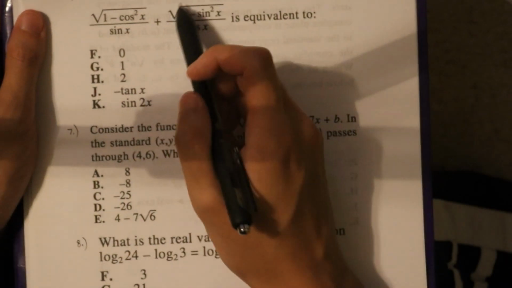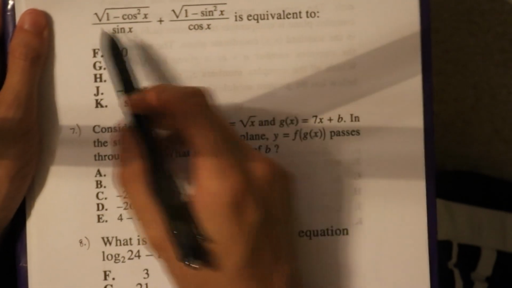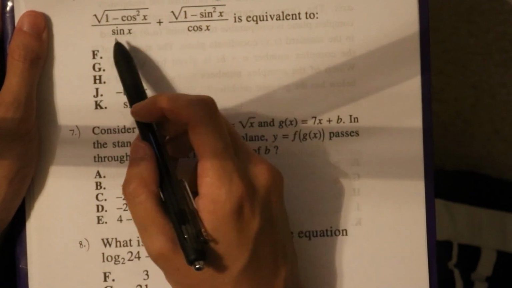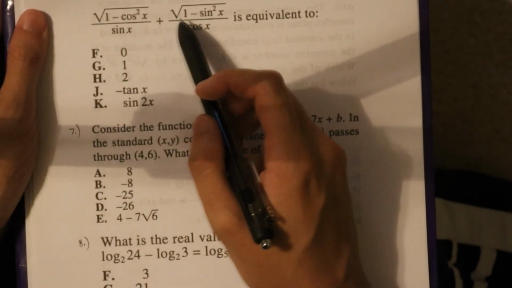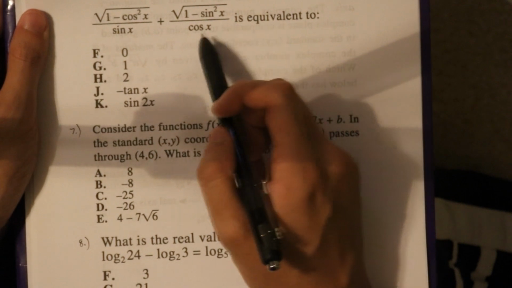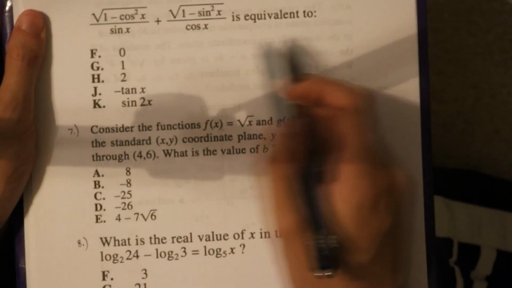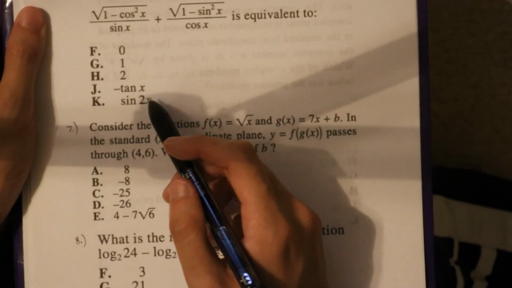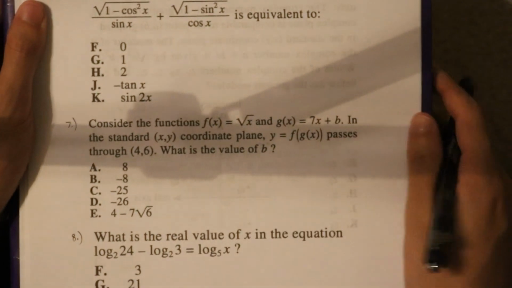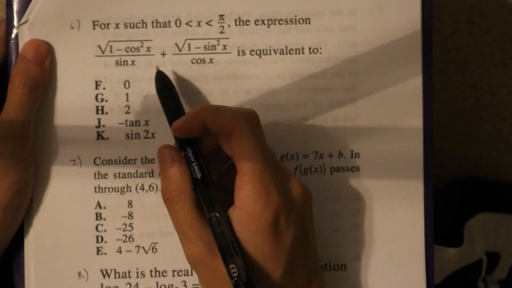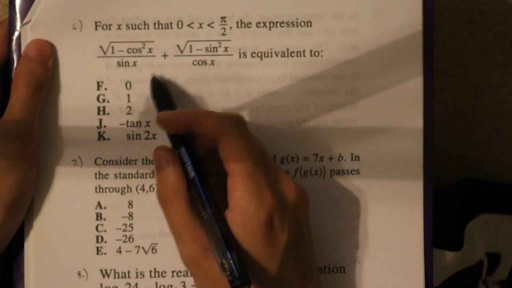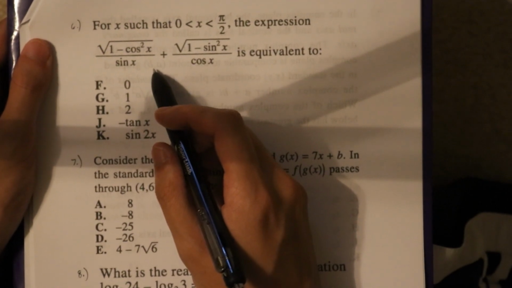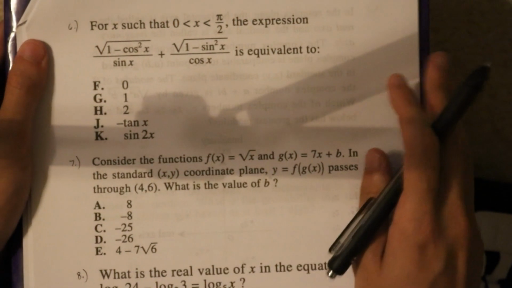For x such that 0 is less than x less than pi over 2, the expression square root of 1 minus cosine squared of x divided by sine of x, plus the square root of 1 minus sine squared of x divided by cosine of x, is equivalent to which of the following? 0, 1, 2, negative tangent x, or sine 2x. This expression kind of will look a little bit frightening, but have no fear.